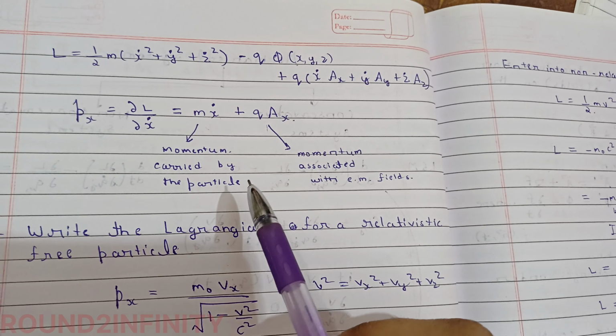So px, the momentum of a relativistic particle, is given by mv. Here m is nothing but m naught by under root 1 minus v square by c square. You can study this relativity in the STR, the special theory of relativity. I have given the complete playlist for STR. That is also part of classical physics, so you must study that also.